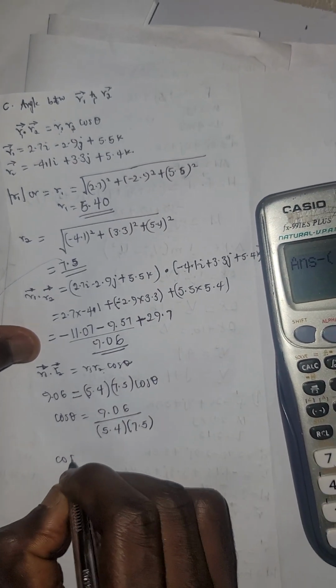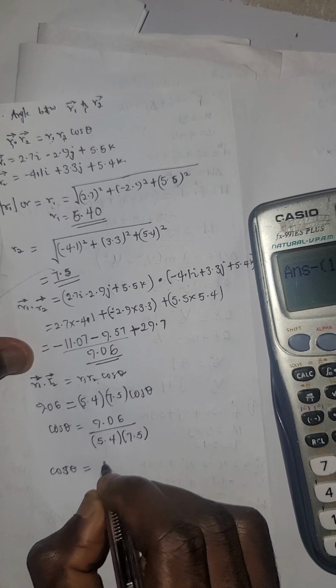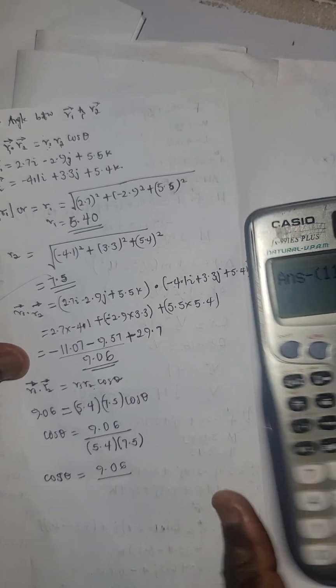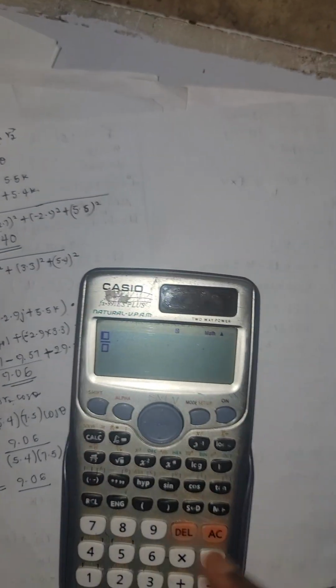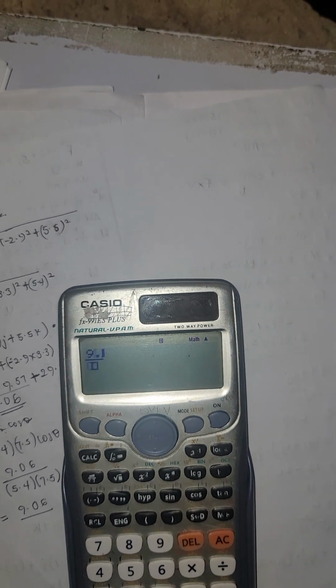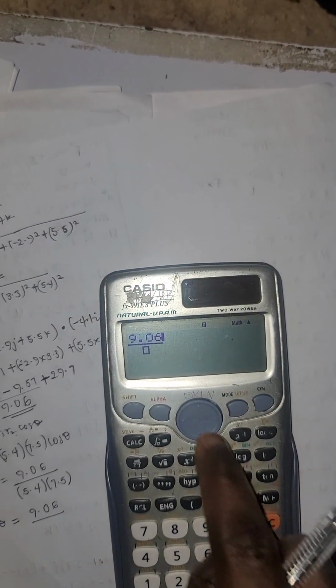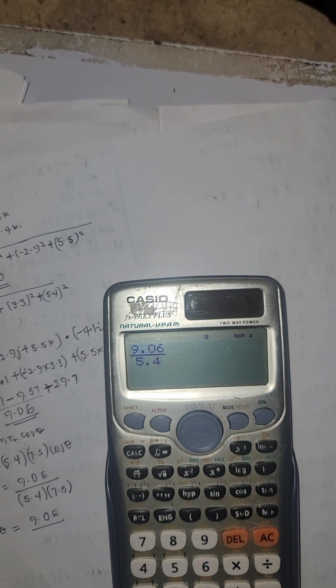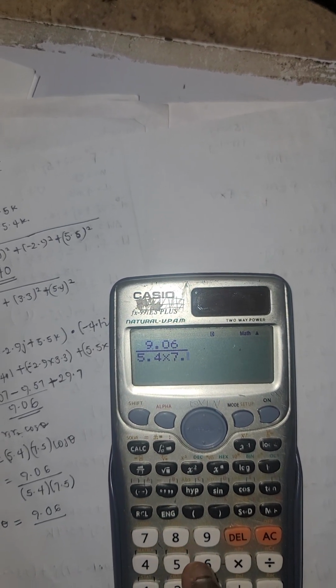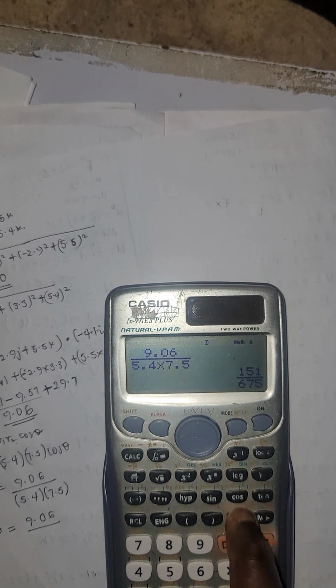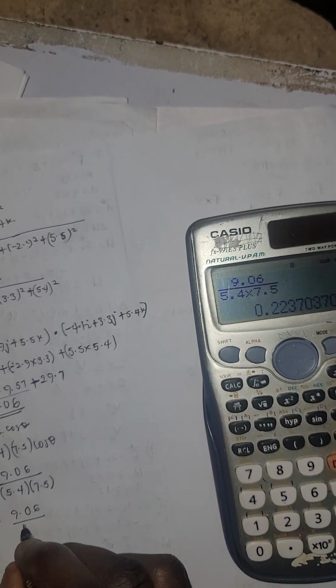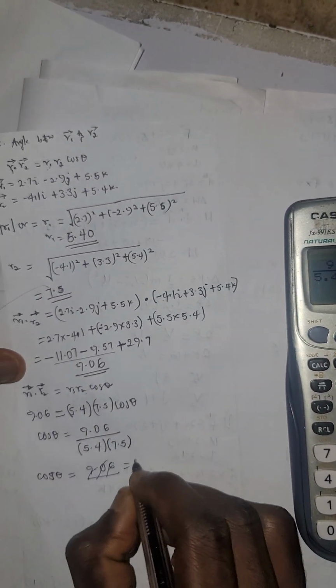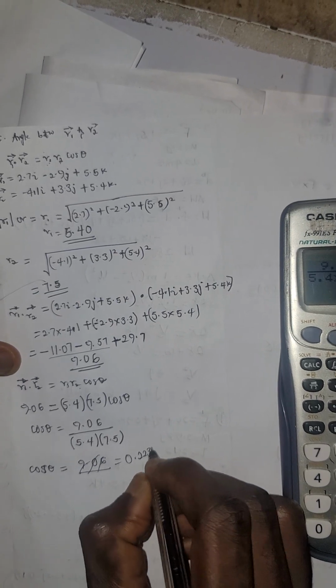Let's do this together: 9.06 divided by 5.4 multiplied by 7.5. So this one is 0.2237.